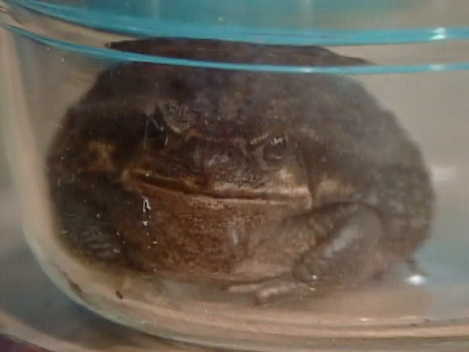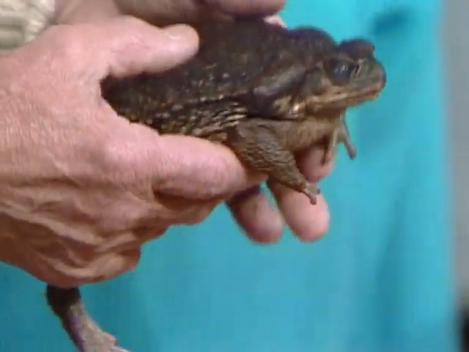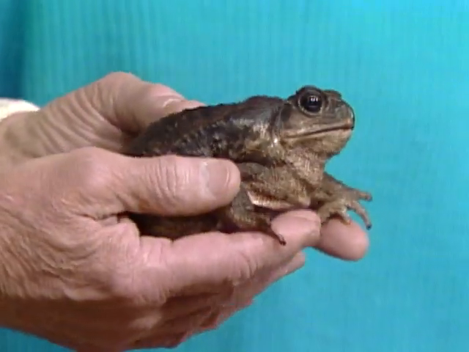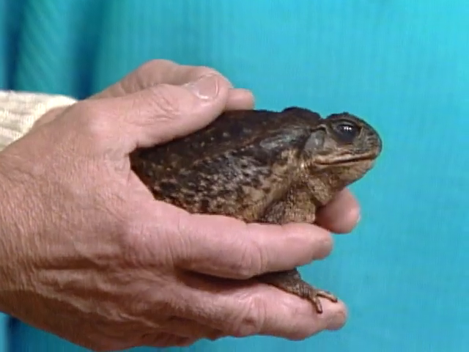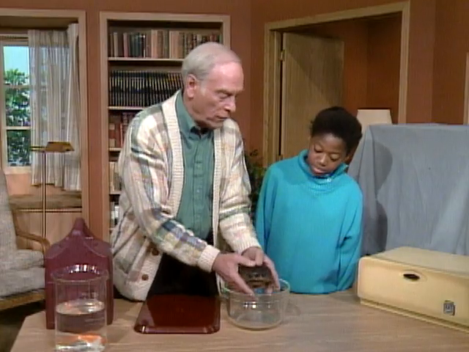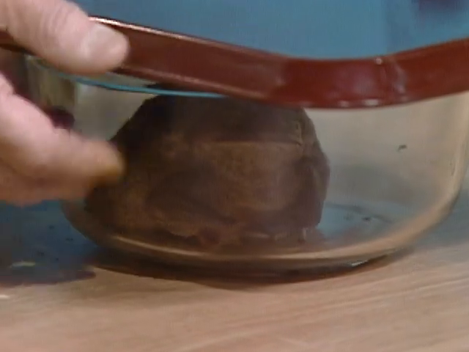Ew. Gross. Well, you kids use that word gross all the time, but this time it happens to be quite a proper word because gross means big, right? Right. And it's a big what? Toad. A toad, yes, sort of a cousin to the frog, right? Yeah. And if you don't mind, I'll cover him up because I don't want him hopping around out here, okay?